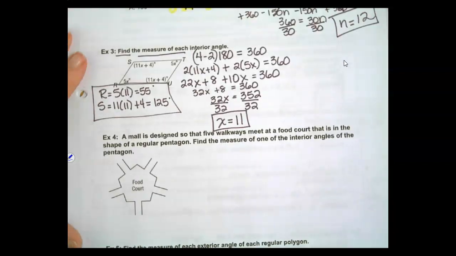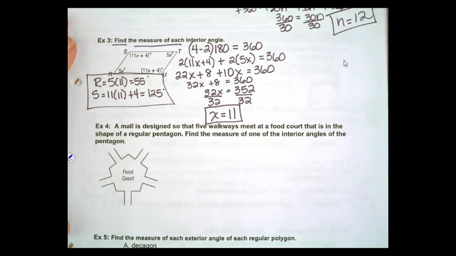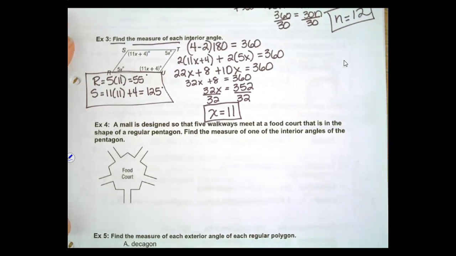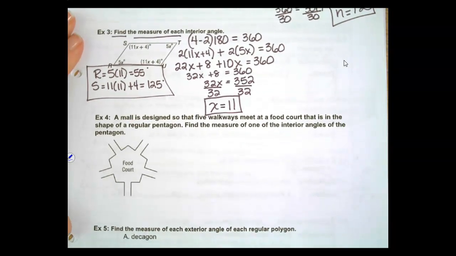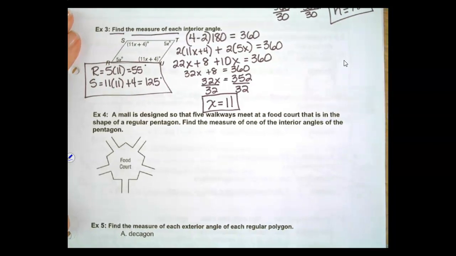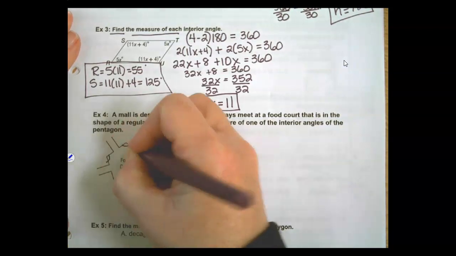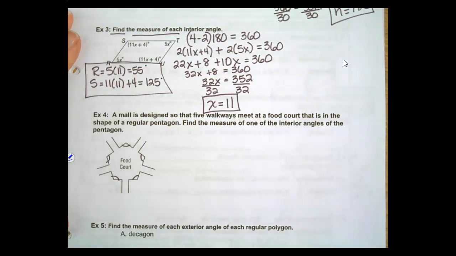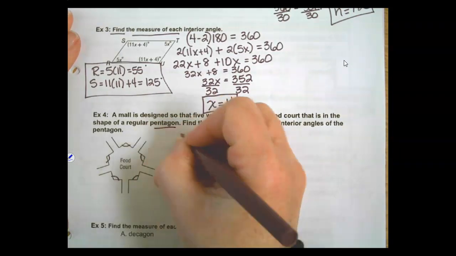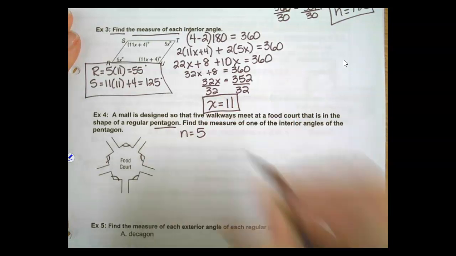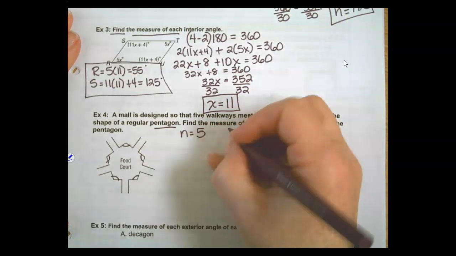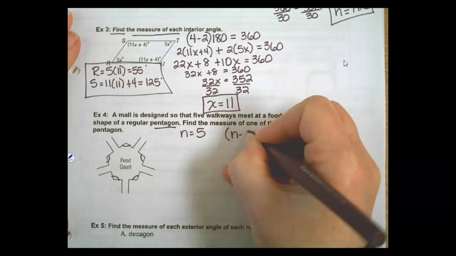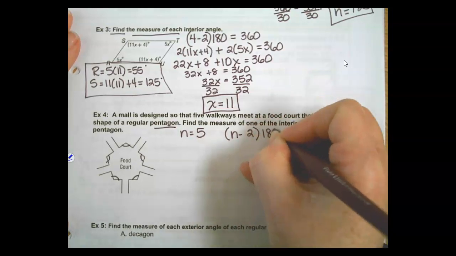All right. So a mall is designed so you have 5 walkways that meet at a food court. I love food courts. That is the shape of a regular pentagon. Find the measures of one of the interior angles of this pentagon. So you're trying to find these guys. And when it says regular, that means they're all equal. Okay. So we know the number of sides, since it's a pentagon, is 5. And so now we're just going to substitute it into this formula here to find the number of sides.